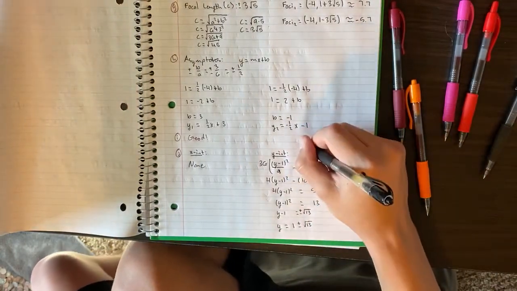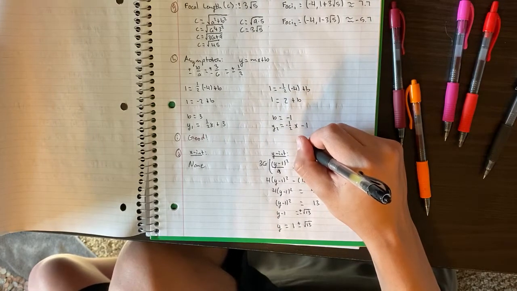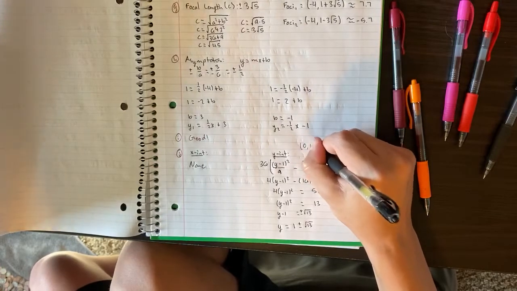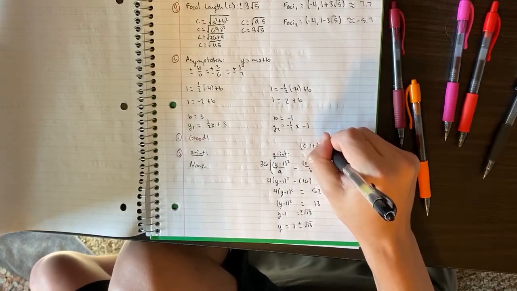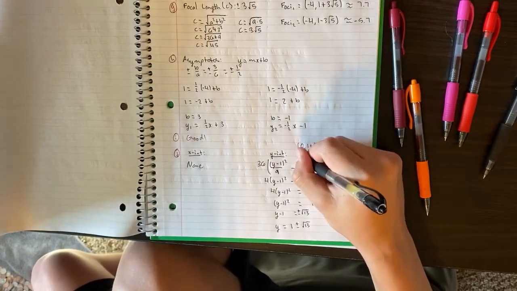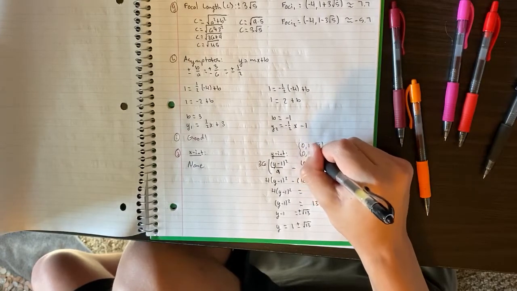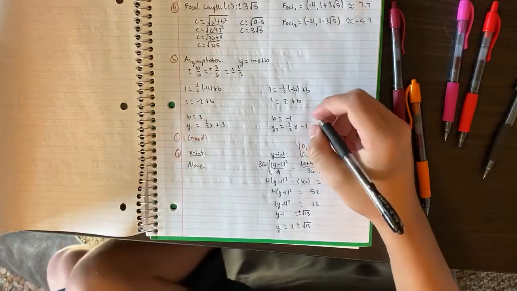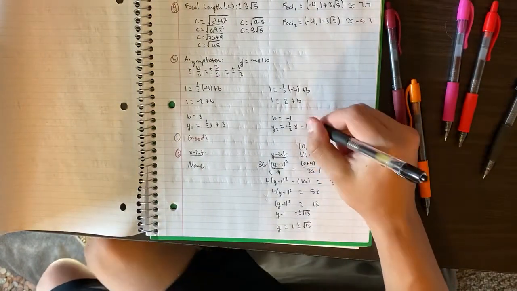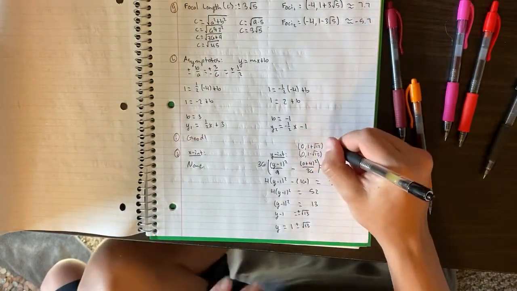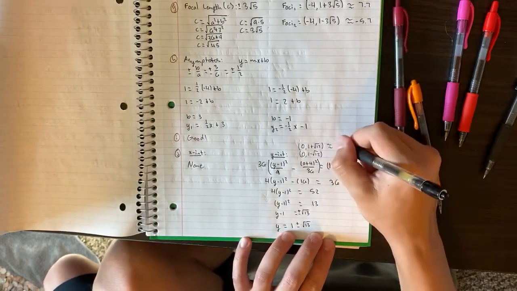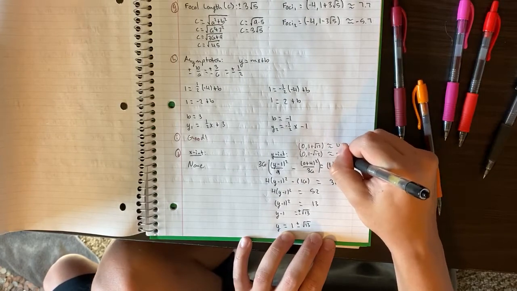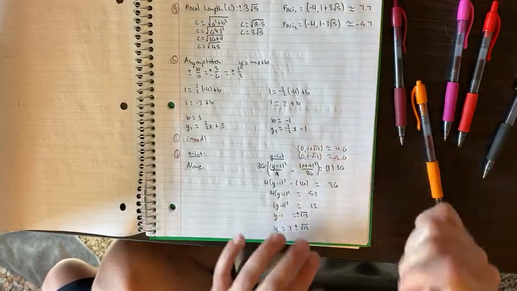Our first y-intercept is going to be (0, 1 plus root 13). Our other one is going to be (0, 1 minus root 13), which is approximately, this one is approximately 4.6, and this one negative 2.6.